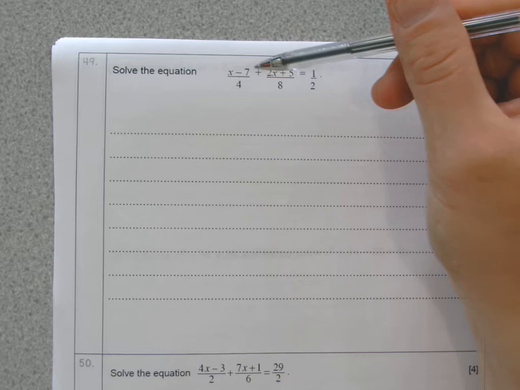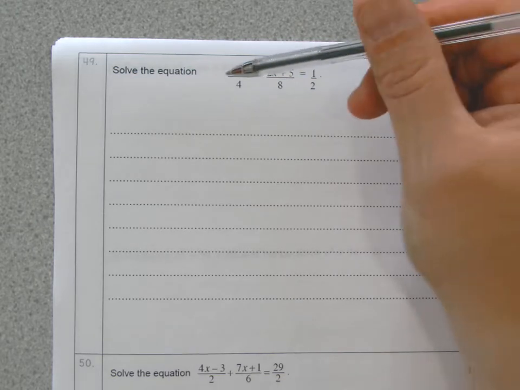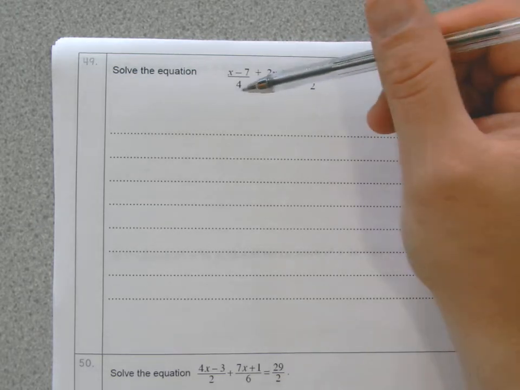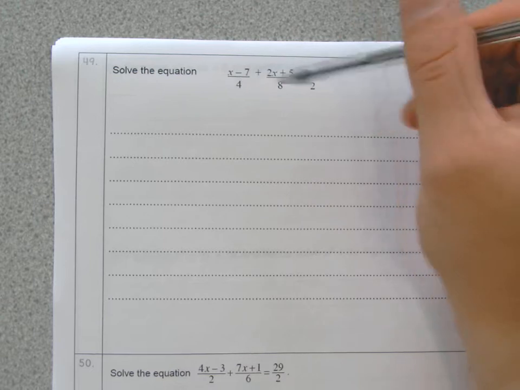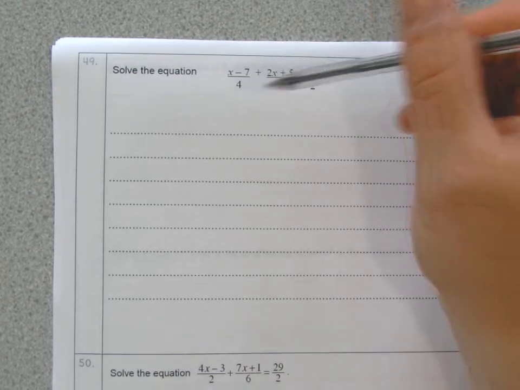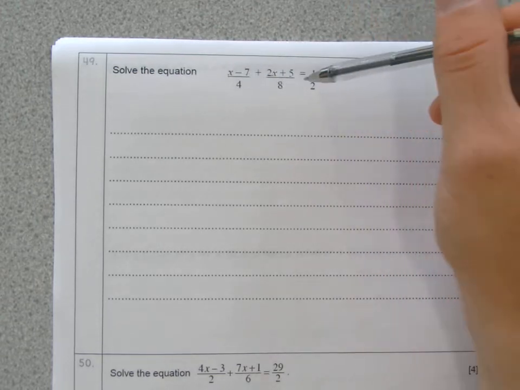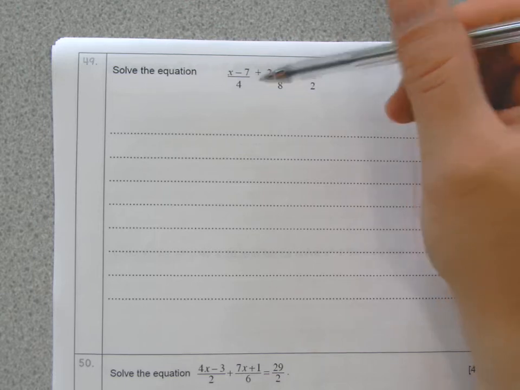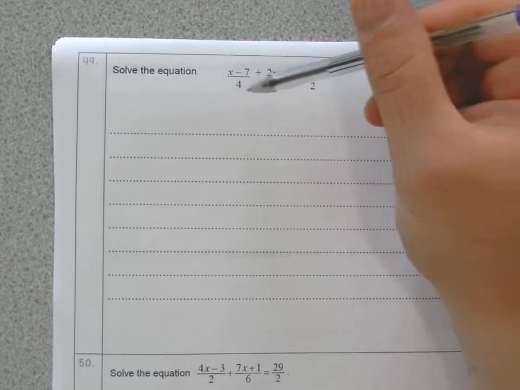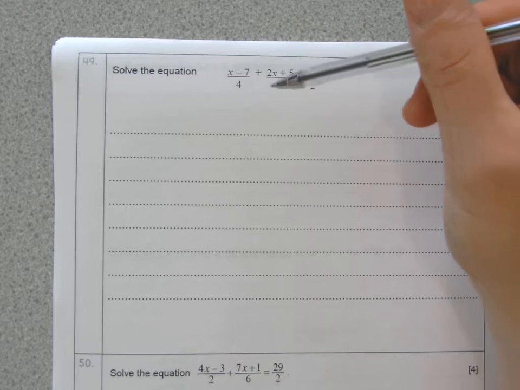Because when you think about it, when you add fractions, or when you take them away, you can't add them or take them away unless the bottom is the same. So let's try and change these fractions now. Let's possibly scale them up, so that the bottom numbers are all the same, right?